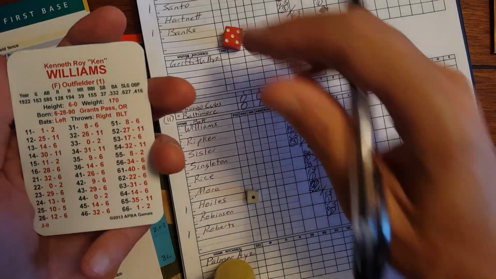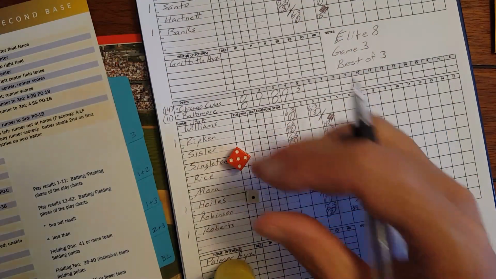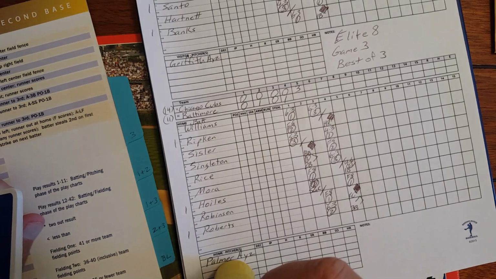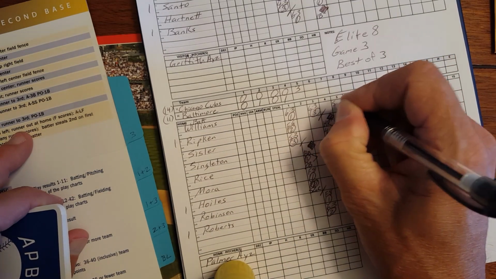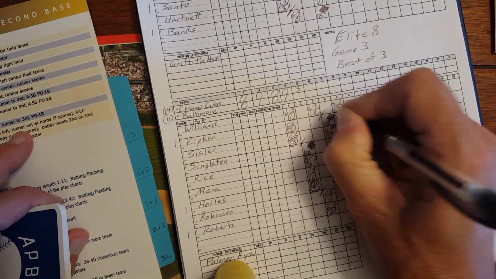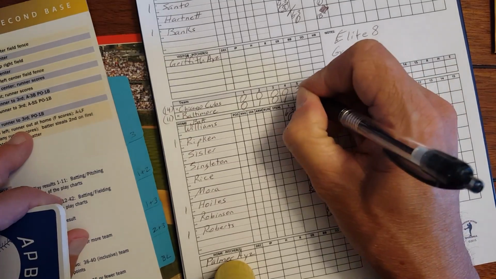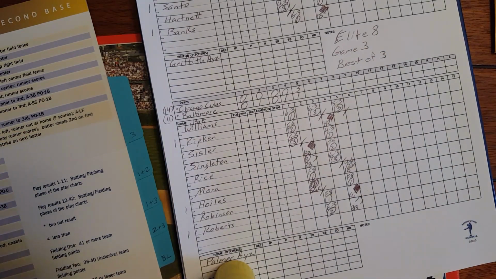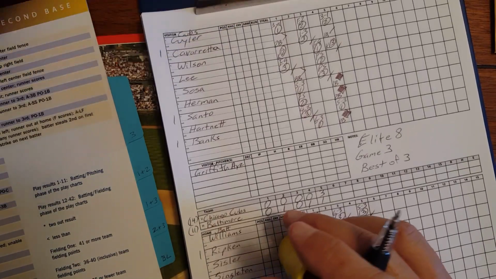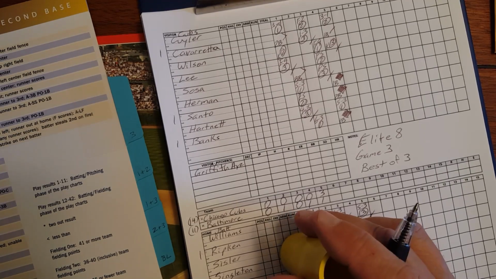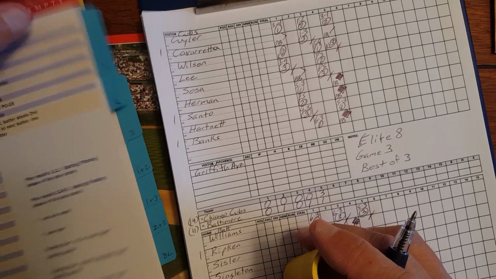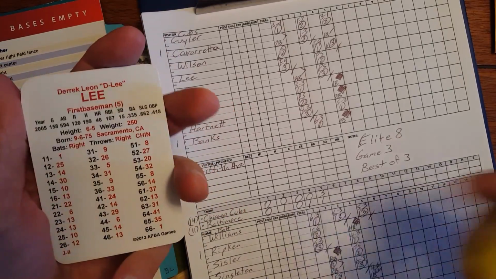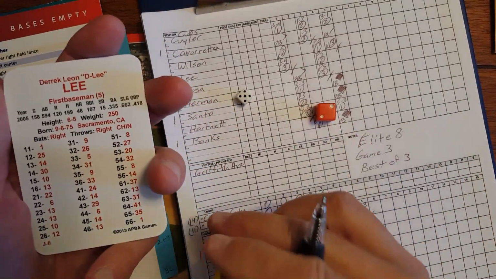Ken Williams, a 51, is an 8. And he grounds out to third. But the Orioles tie it up. 3-3. We move to the 6th. And Jim Palmer on his last legs probably, if he gets in any kind of trouble here.